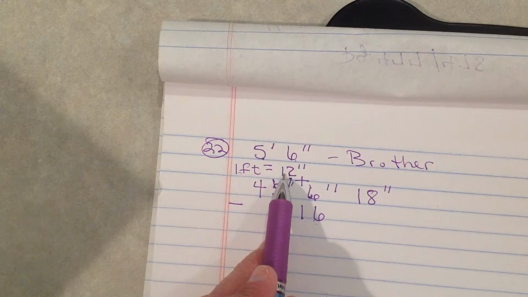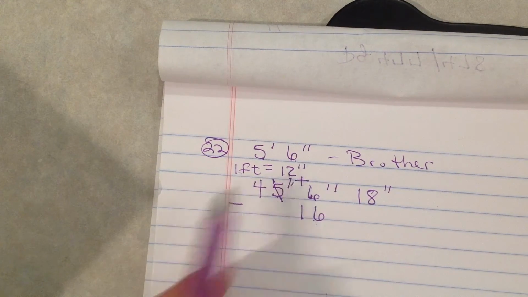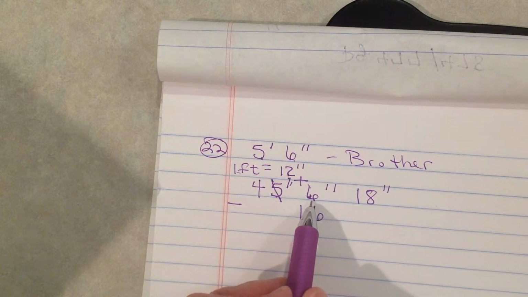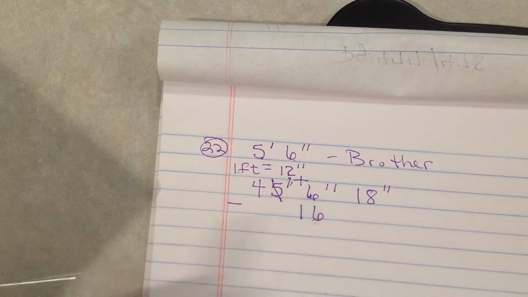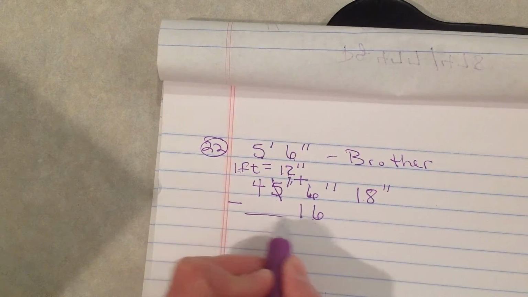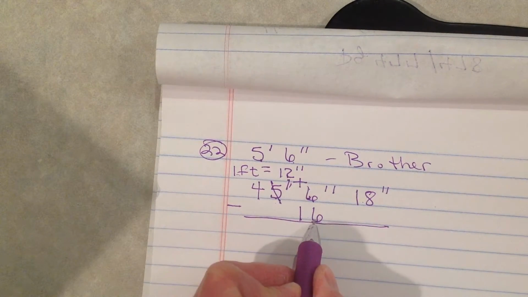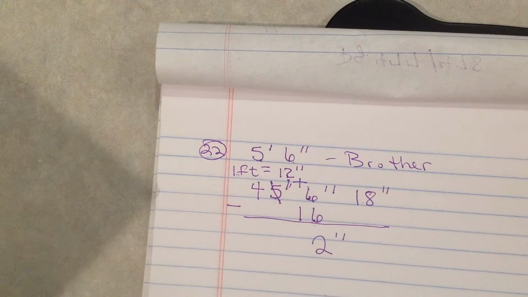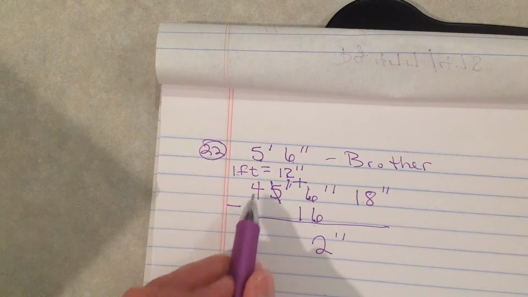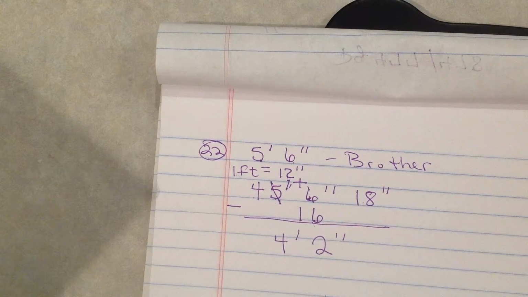I took 12 inches, 1 foot I borrowed. I converted that 1 foot to 12 inches, and now I'm going to add it back over here to the 6 inches that are here. 12 plus 6 is 18. Now I can subtract inches to inches. 18 inches minus 16 inches is 2 inches. And then 4 feet minus 0 feet is 4 feet. So that means that Tyler is 4 feet 2 inches, which in this case is A.